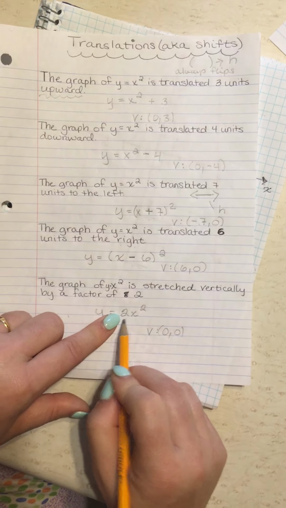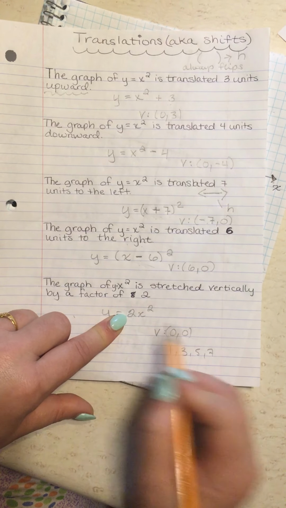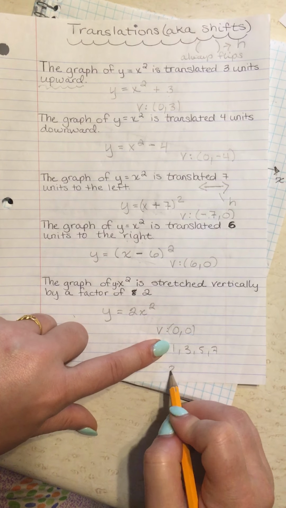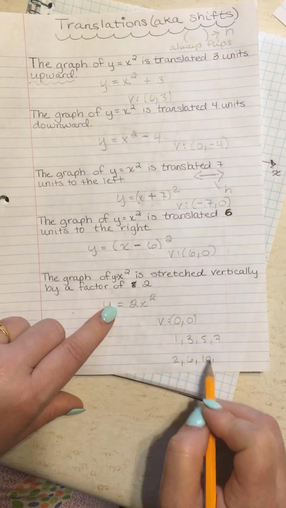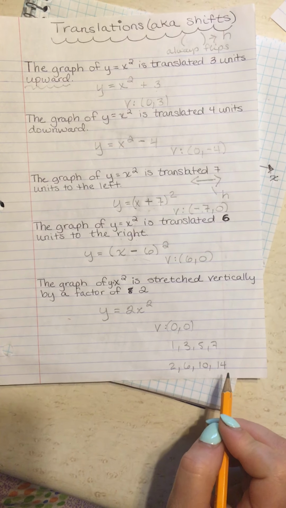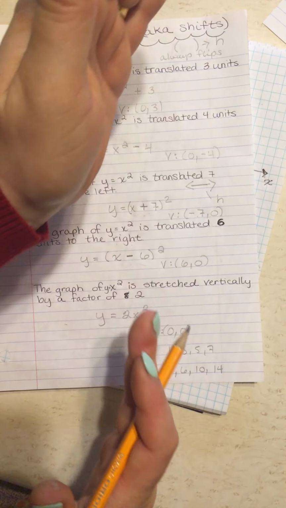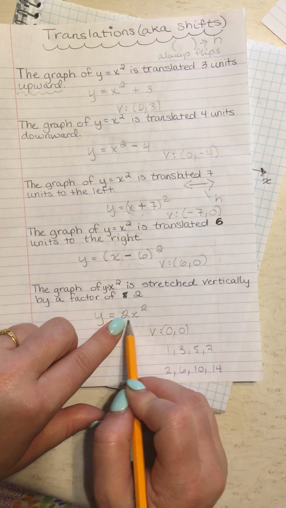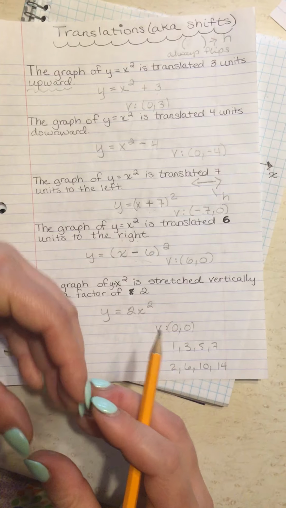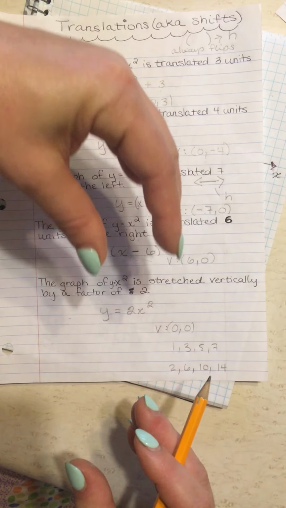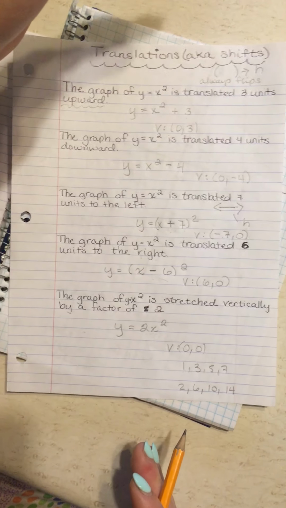But when you do your step pattern, instead of saying 1, 3, 5, and 7, your a is now 2. So now you have to say 2 times 1, which is 2. 3 times 2, which is 6. 5 times 2, which is 10. 7 times 2, which is 14. So now your parabola is going to stretch. It's going to be skinnier. So whatever comes before the x squared is our a value. And the larger the a gets, the skinnier the parabola is going to get. It's going to get thinner and thinner and thinner.